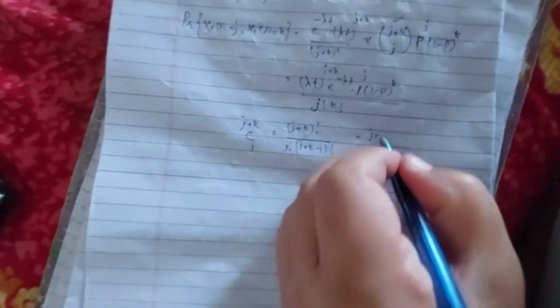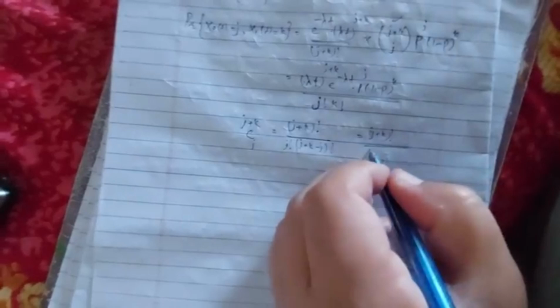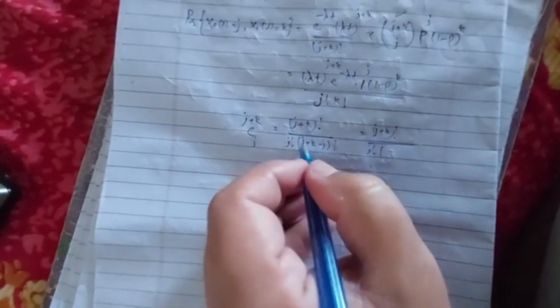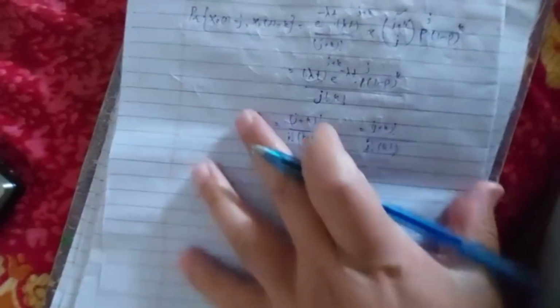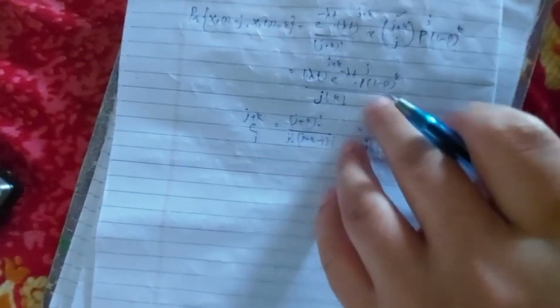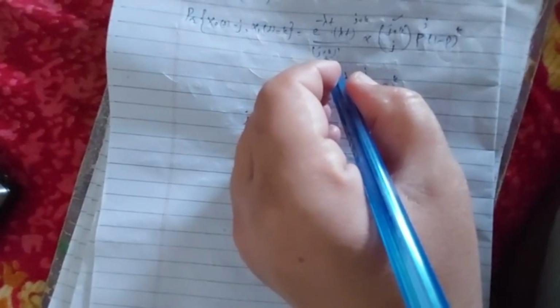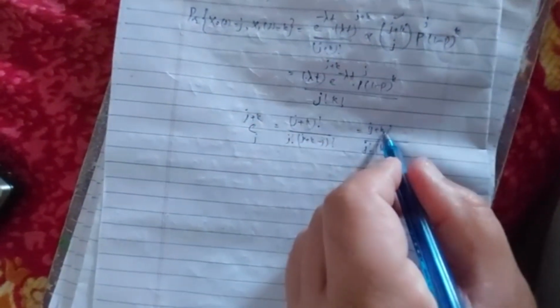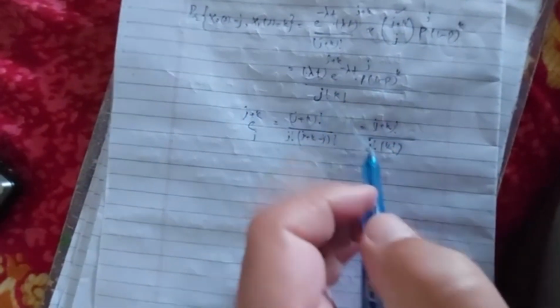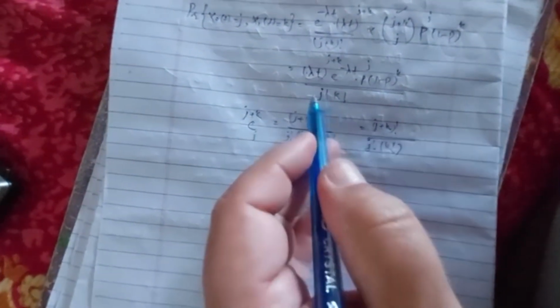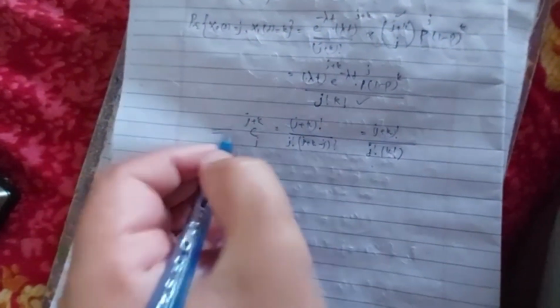So it will be equal to j plus k whole factorial divided by j factorial into k factorial. So this j plus k factorial will be cancelled by the other j plus k factorial, and we will only get j factorial into k factorial in the denominator. So that is how we get it.